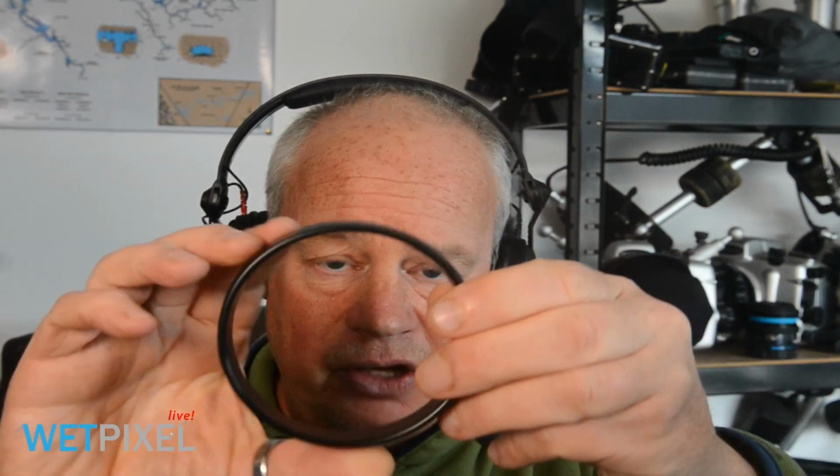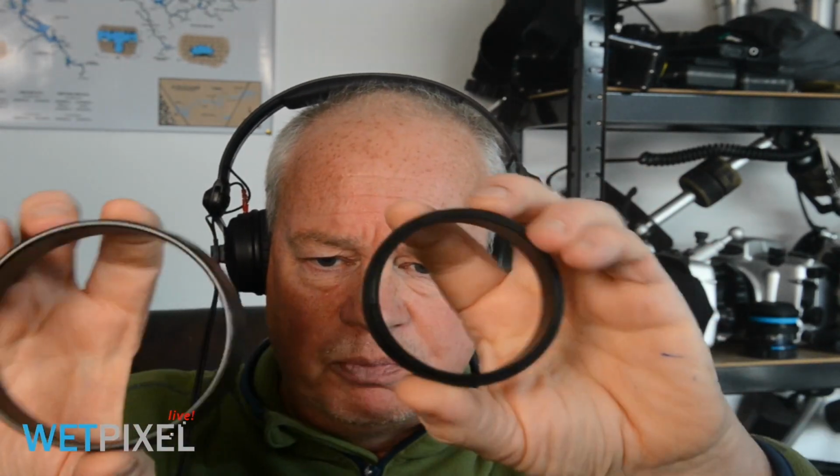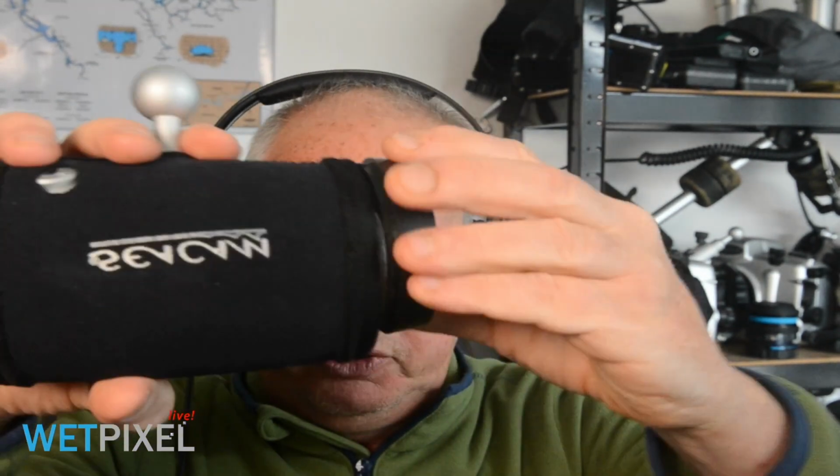We can also reduce its spread, and these are reduction rings. I think CCAM call them macro protection rings, but they're available for other strobes as well. And again, these simply bayonet onto the front of the strobes, like so. There we are. And as you can see quite obviously, they reduce the beam angle. And these are a very, very useful tool in limited visibility.